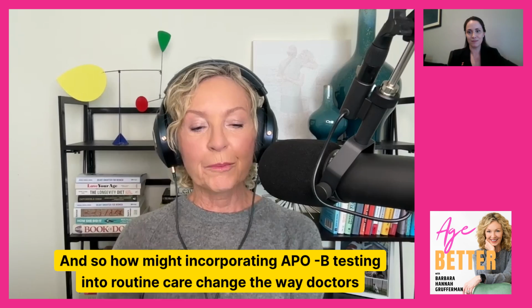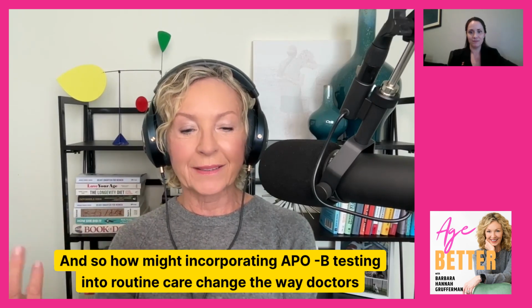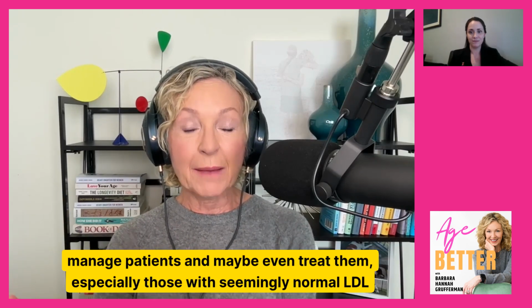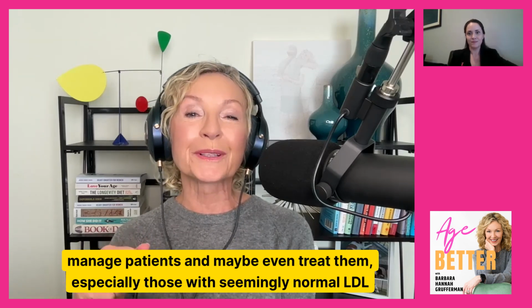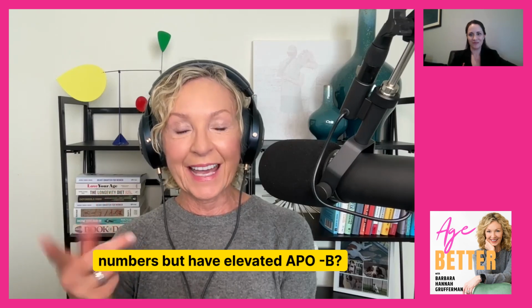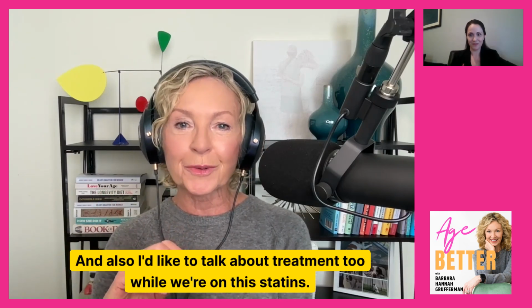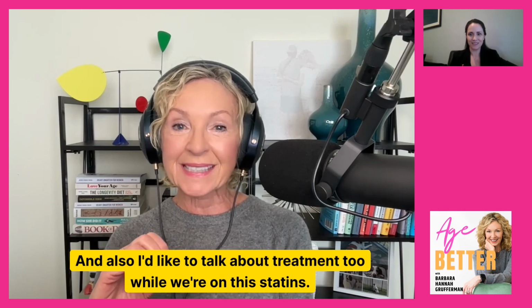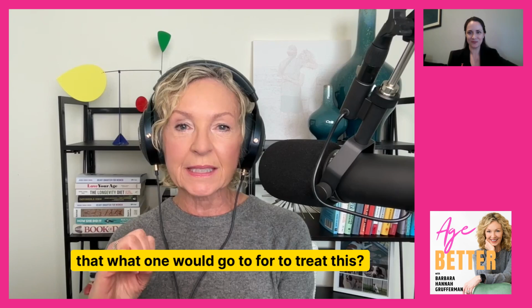Interesting. And so, how might incorporating ApoB testing into routine care change the way doctors manage patients and maybe even treat them, especially those with seemingly normal LDL numbers, but have elevated ApoB? And also, I'd like to talk about treatment too while we're on this. Statins, is that what one would go to, to treat this? Yep.